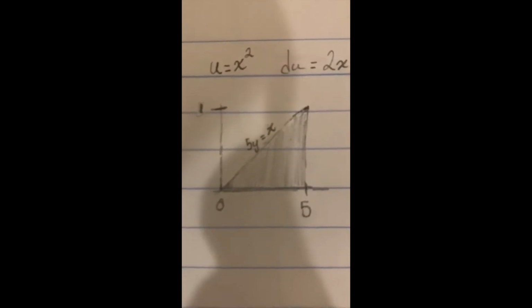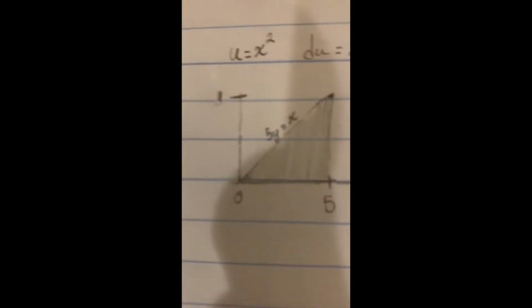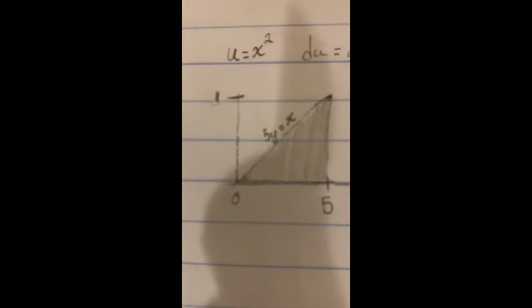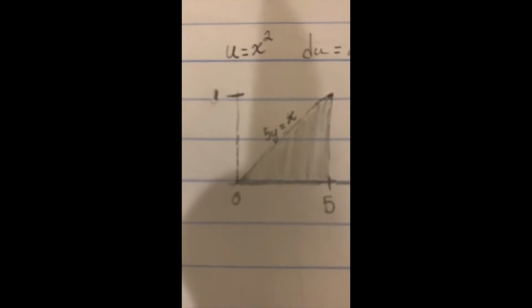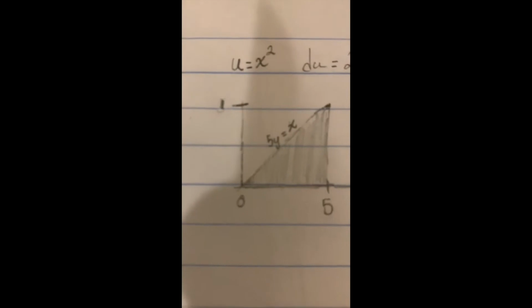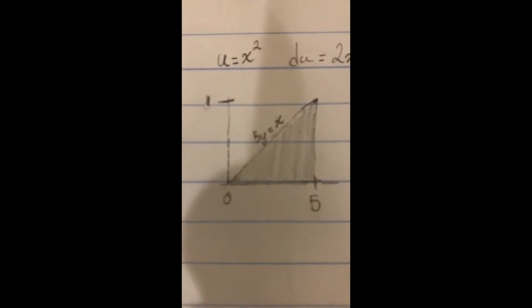So essentially, in order to switch the integrals here, we need to switch the bounds as well. So our new dy bounds would start from 0, and we would solve this equation in terms of x, so we would get x over 5. And similarly, the dx integral bounds would be 0 and 5. So eventually we have this expression over here, and let's try to solve that.